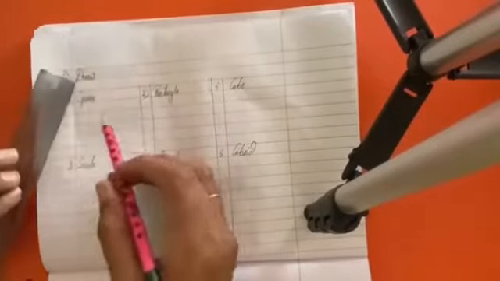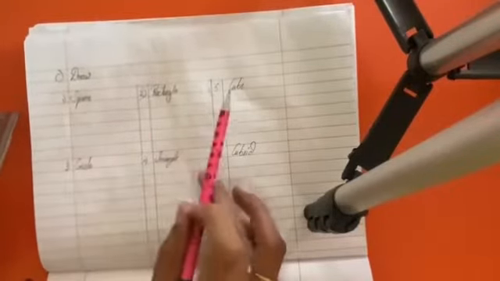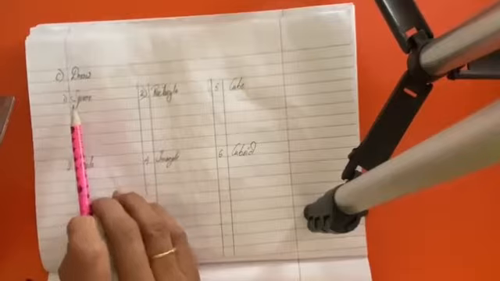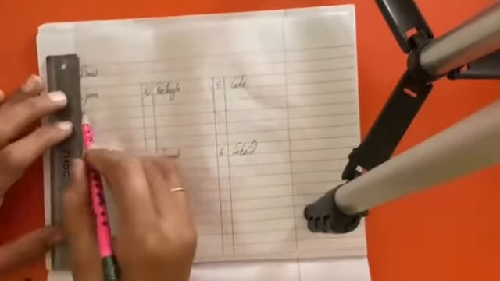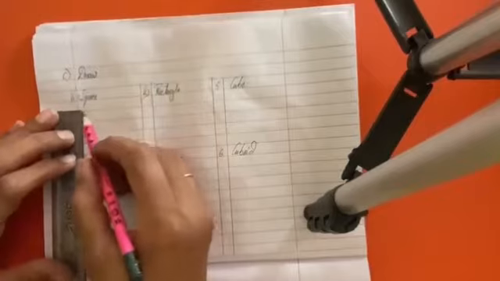So now let's start with question C, draw. So here you have to draw the shapes. Now square, rectangle, cube, circle, triangle, cuboid is given, and we have to draw the shapes. Now for example, the first question is square. So let's draw a square. Now always remember one thing, that all the sides in a square are equal.